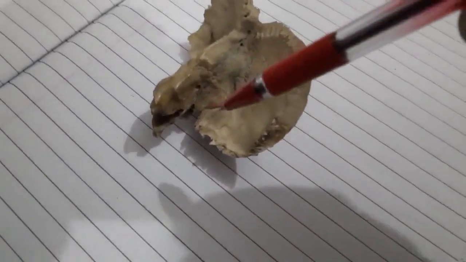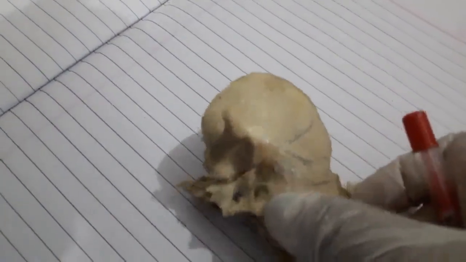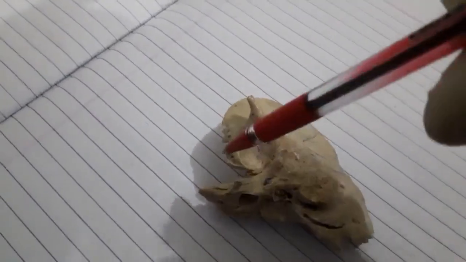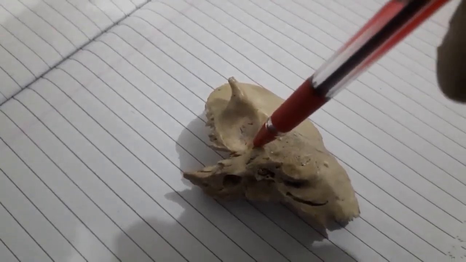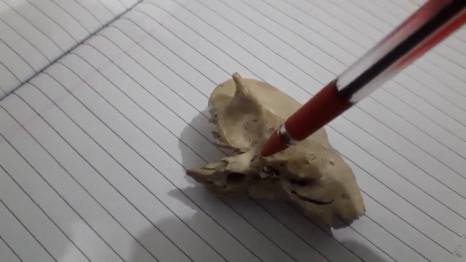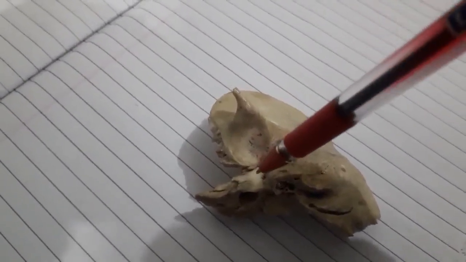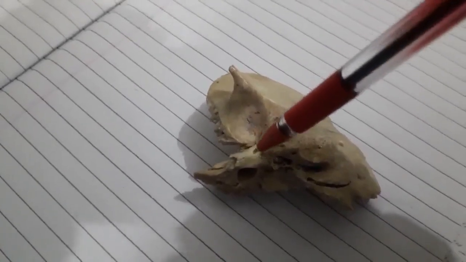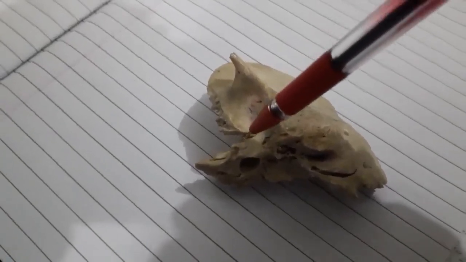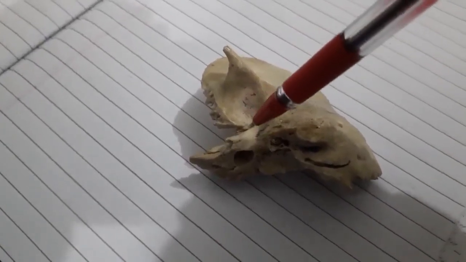Now this thin plate-like bone, that is the tegmen tympani, comes out on the medial side of this fissure. On the medial side, this fissure is in between the tympanic part and the squamous part, so called the squamotympanic fissure. And this tegmen tympani, this thin plate, bifurcates this fissure again into two parts: anteriorly the petrosquamosal fissure and posteriorly the petrotympanic fissure.